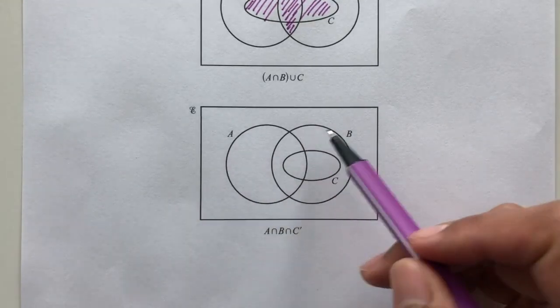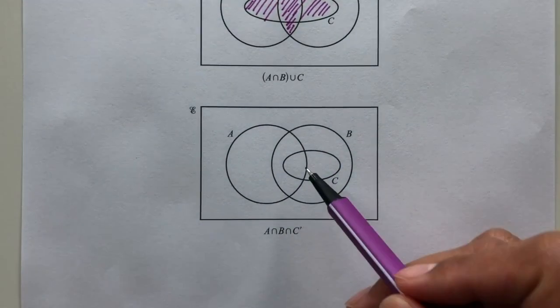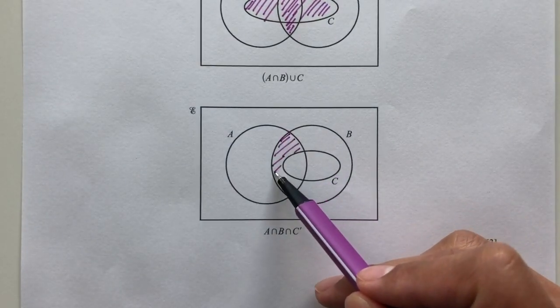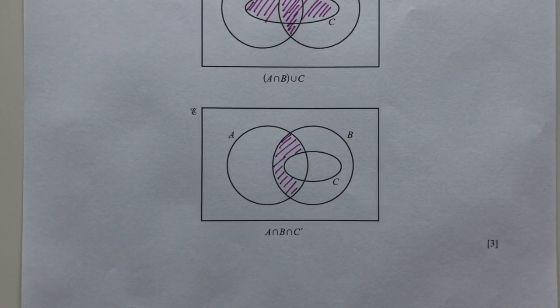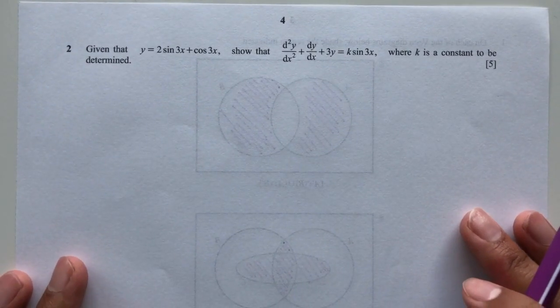Now part 3, we have A intersecting B. So A and B will be this one right here. Intersecting with B prime, C prime will be outside of C. So outside of C, but A and B. Okay, so that will be question number 1. Now let's move on to question number 2.